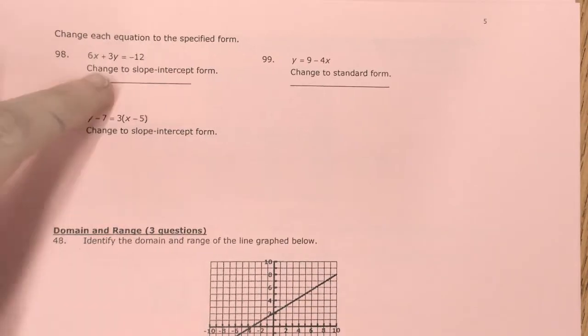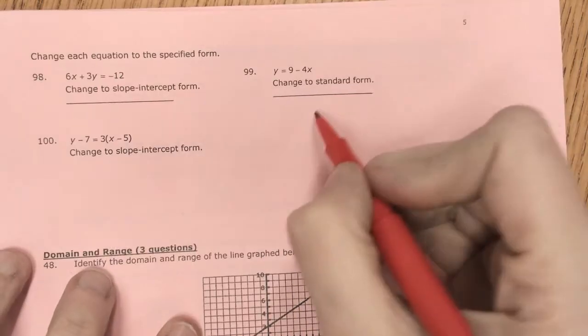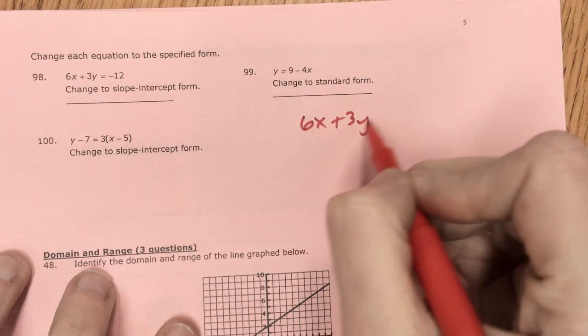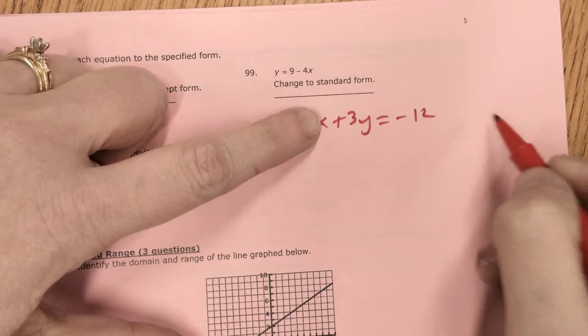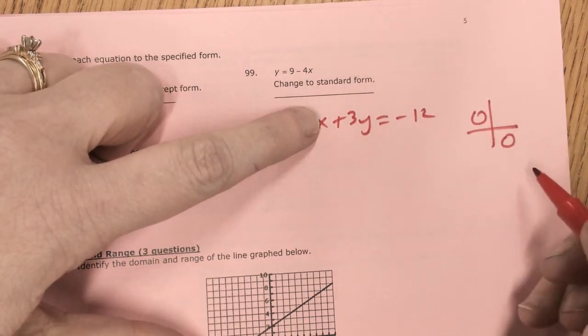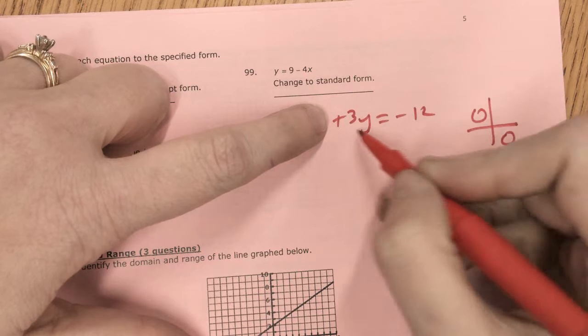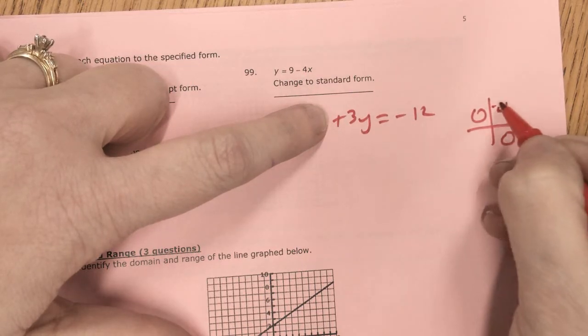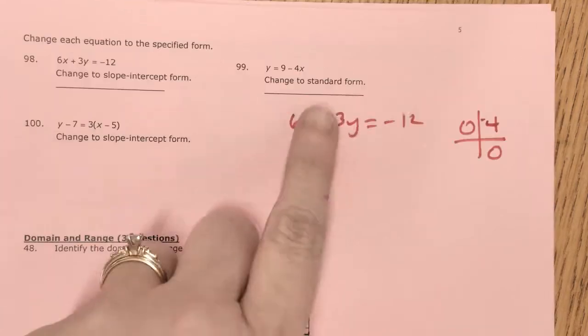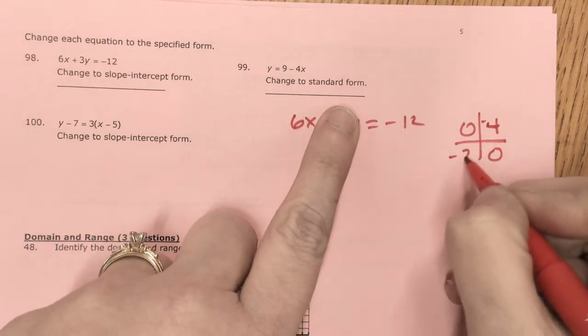Remember, if I'm going to change this one, especially the standard form one, I have 6x plus 3y equals negative 12. Don't forget the cover-up method. I have one term that starts with 0 and one that ends with 0. So 3y equals negative 12, which means my y-intercept is negative 4. 6x equals negative 12, which means my x-intercept is negative 2.